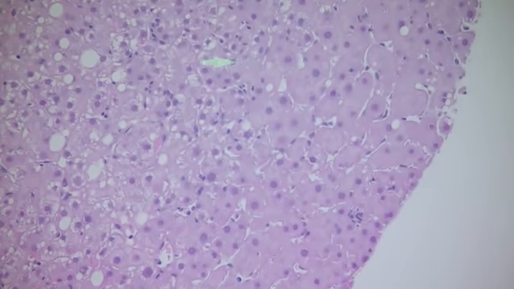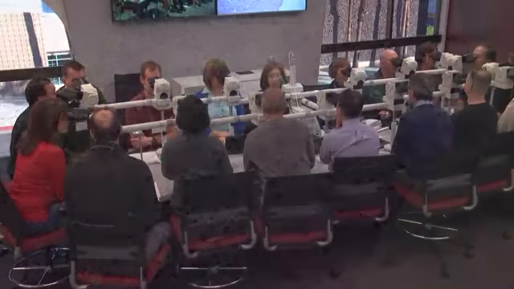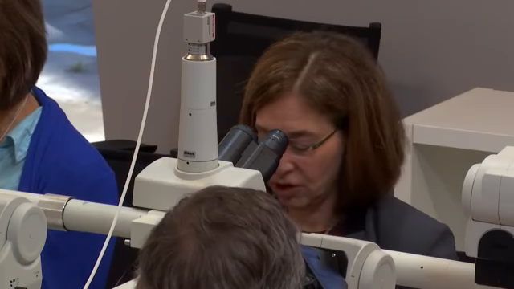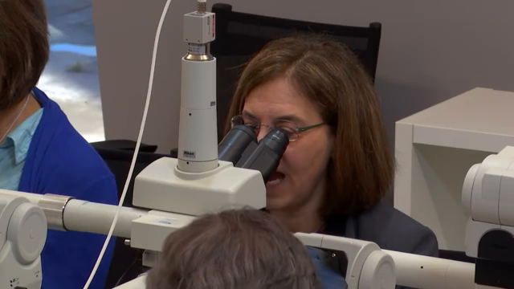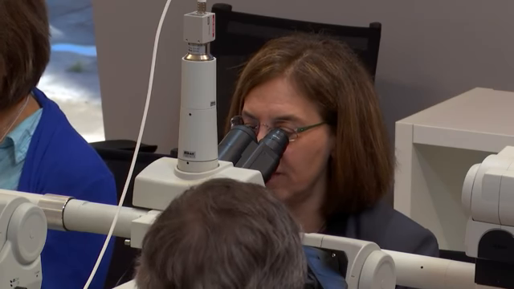Now, everybody knows that, or everyone should be aware that some hepatitis C gives you a little bit of fat, but this is way too much. So you've got too much inflammation for this just to be fatty liver disease, and you've got too much fat for this just to be viral hep C with fat. So I think you have two processes going on here, and that's what most people miss.